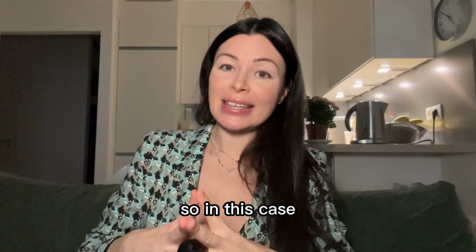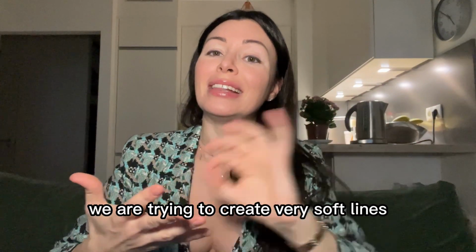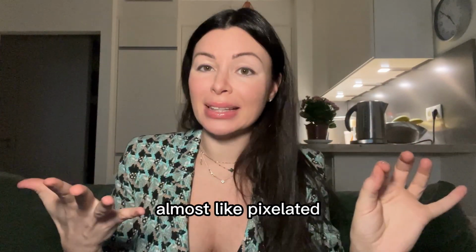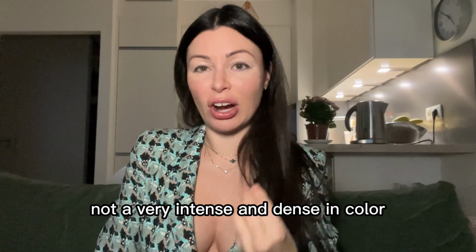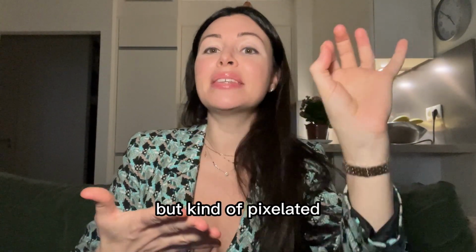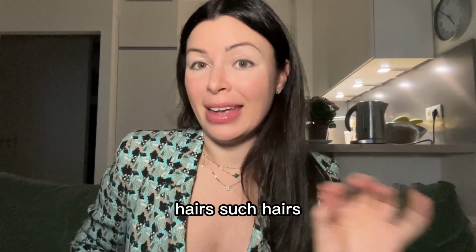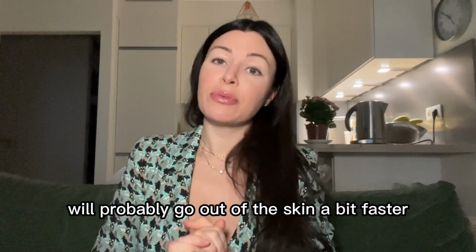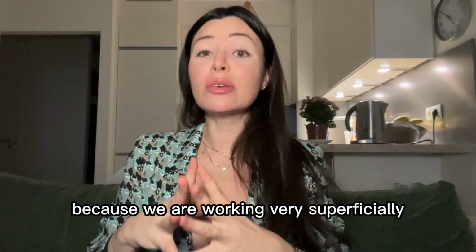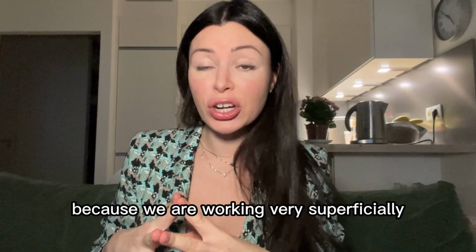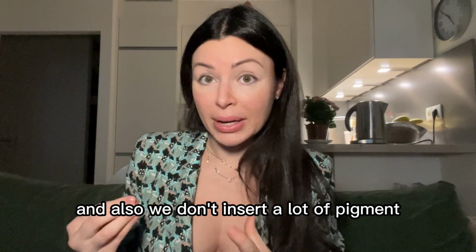So in this case, we are trying to create very soft lines, almost like pixelated, not very intense and dense in color, but kind of pixelated, soft, feathery, powdery hairs. Such hairs will probably go out of the skin a bit faster because we are working very superficially, and also we don't insert a lot of pigment.